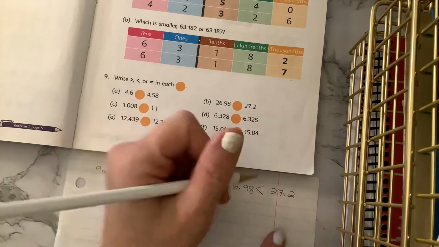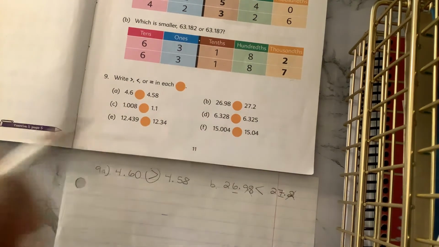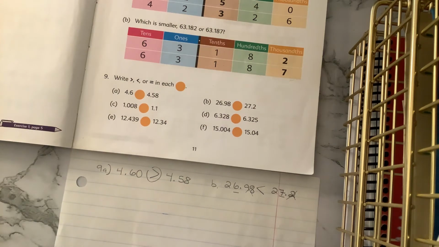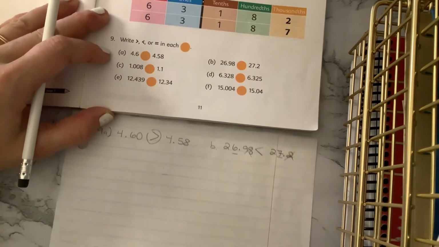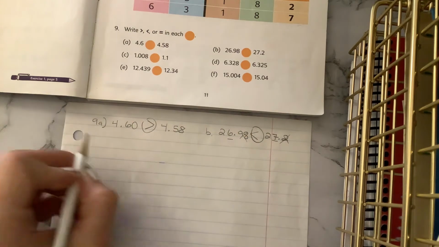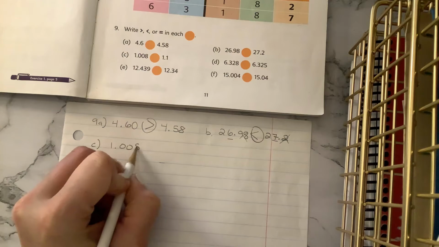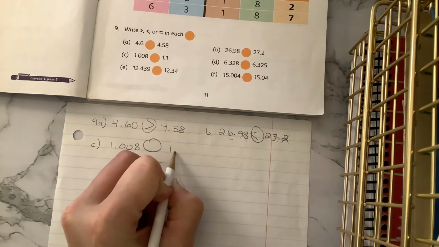What comes after that is ultimately not important in this case because 26 is always going to be less than 27. 26 anything is going to be less than 27 anything. So we can just stop at that point, okay? Let's try C, and then I'm going to set you on your own. Well, I might do one more with you before I set you on your own.